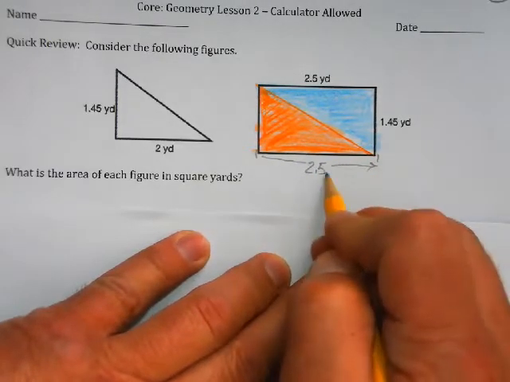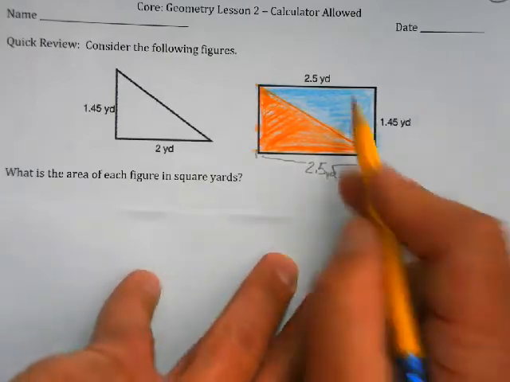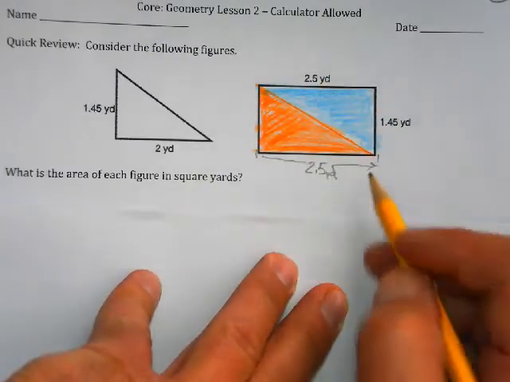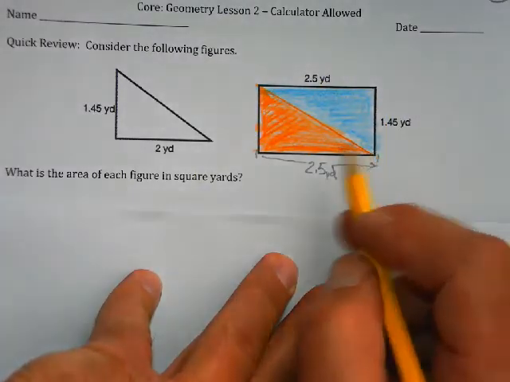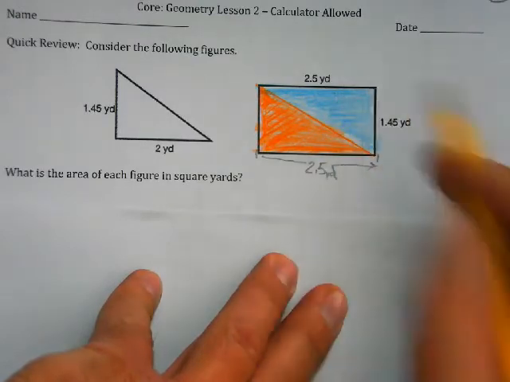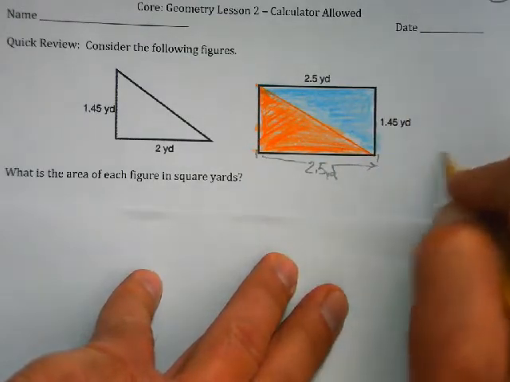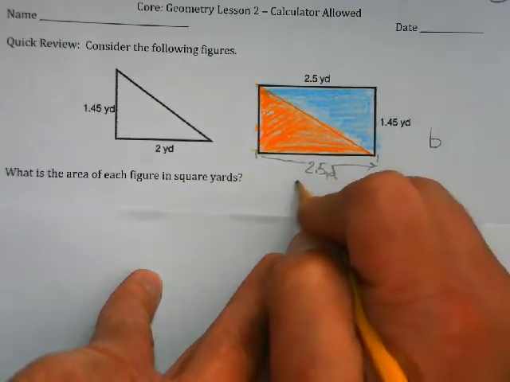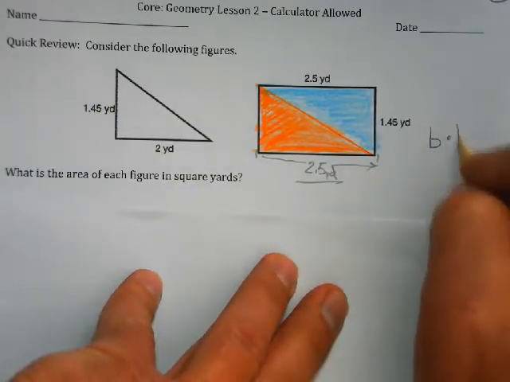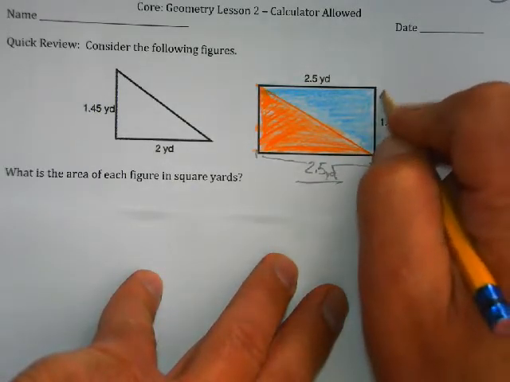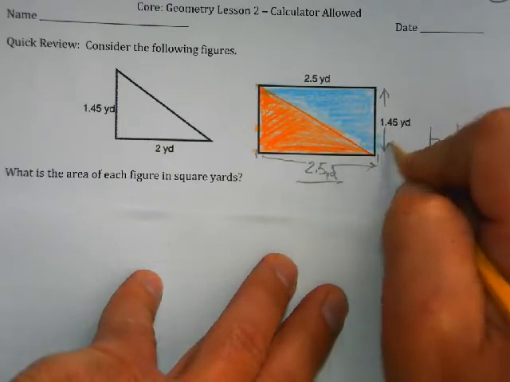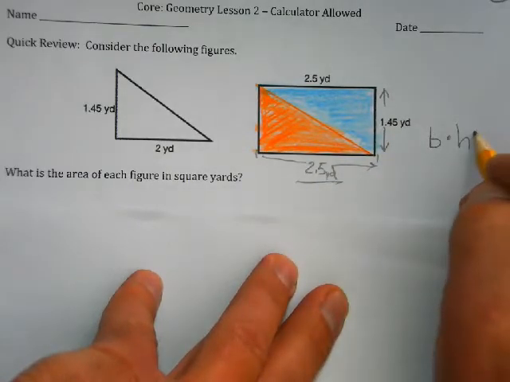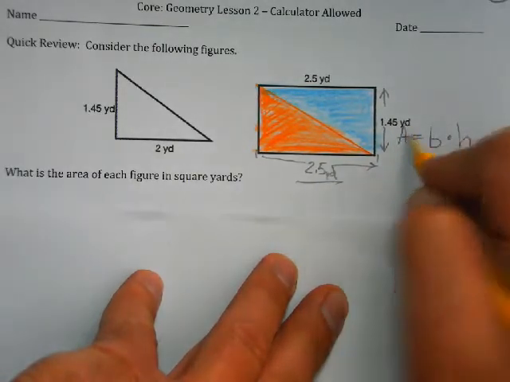Remember, the most important part to think of is that if we split a geometric shape into two pieces and we do it right down the middle, going diagonally down the middle, both of these three-sided shapes, the blue and the orange, are both the same size.